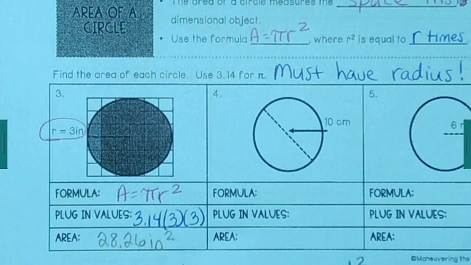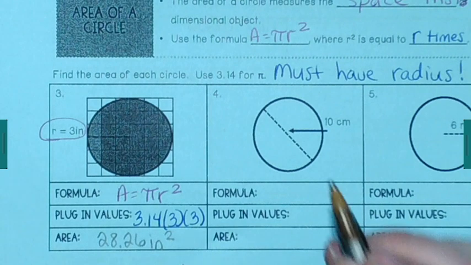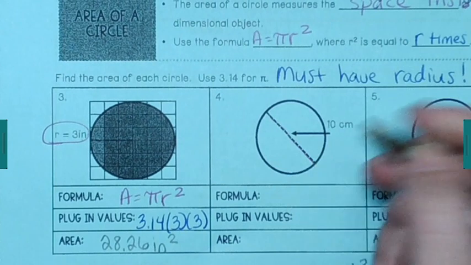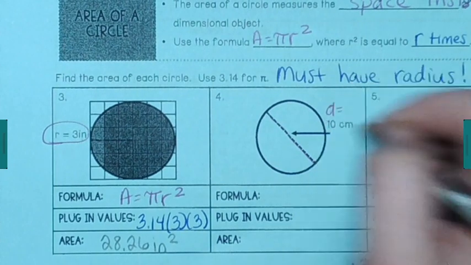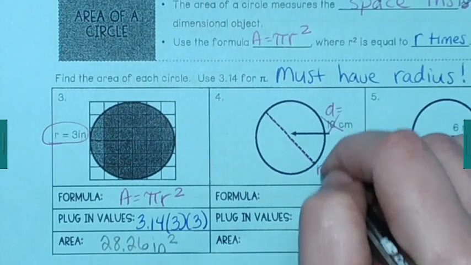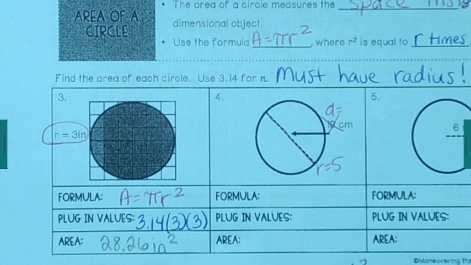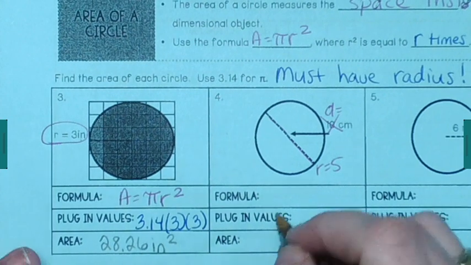All right, let's look at our second picture. What part of the circle is the 10 pointing at? Diameter. The diameter. So if I know the diameter is 10, what's the radius? 5. So I don't really need that 10. I have to know that 5. Everybody understand why I put the 5? Okay? You can't use the diameter. Don't fall for that trick. Formula, pi r squared.